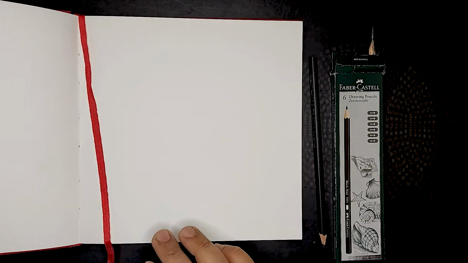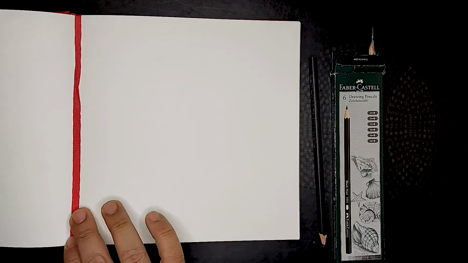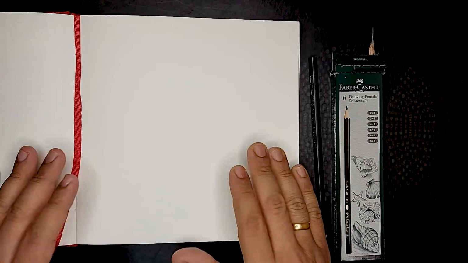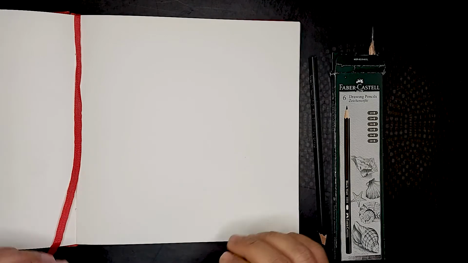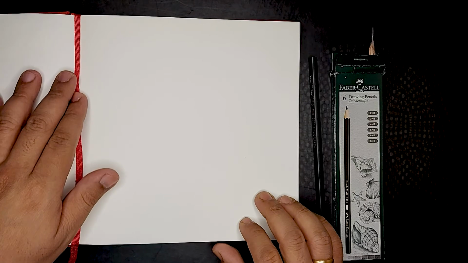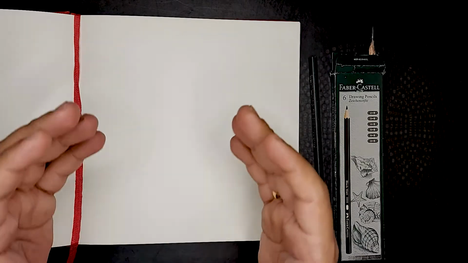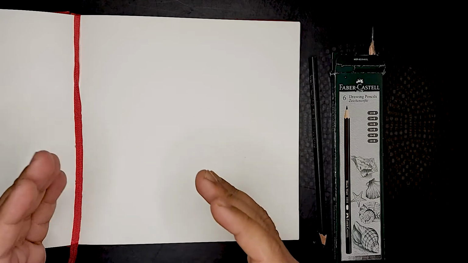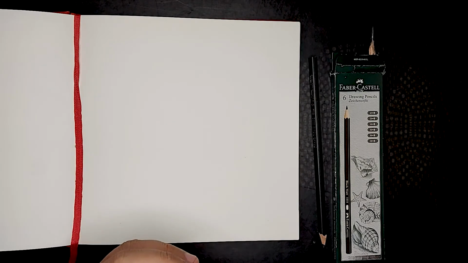In this episode, we will be learning how to do a landscape. But before doing the landscape through pencil sketch, we must learn what pencil sketching is. So you can consider this part of the video as an introduction to pencil sketch. I won't be teaching you a lot of things in this video. We will be starting with a very simple and step-by-step approach.